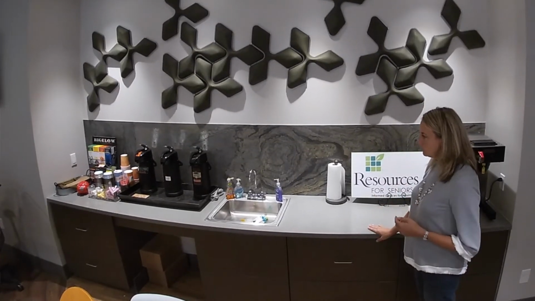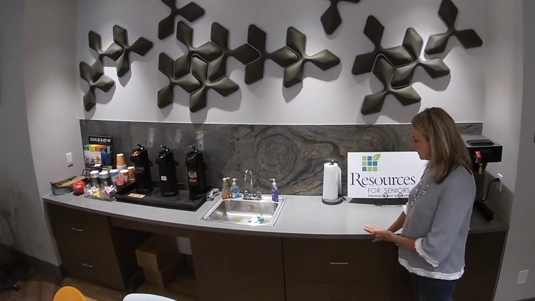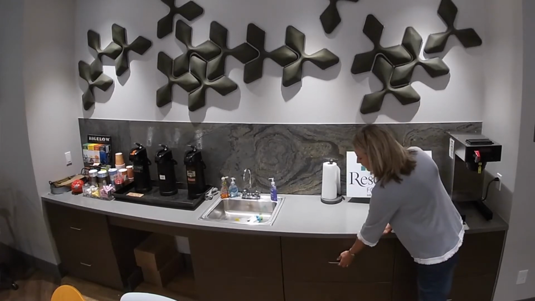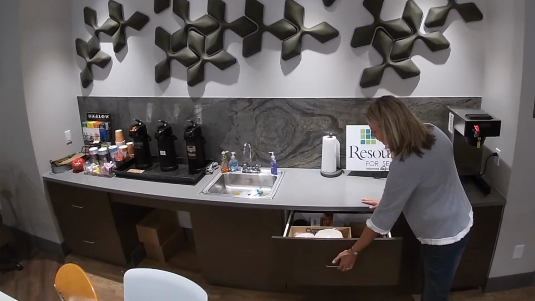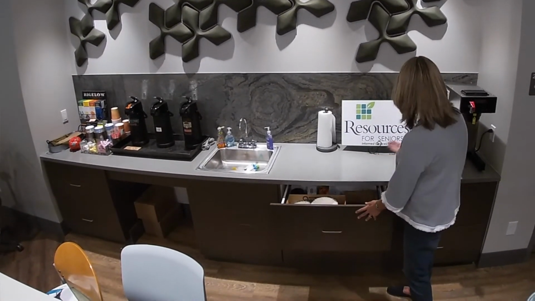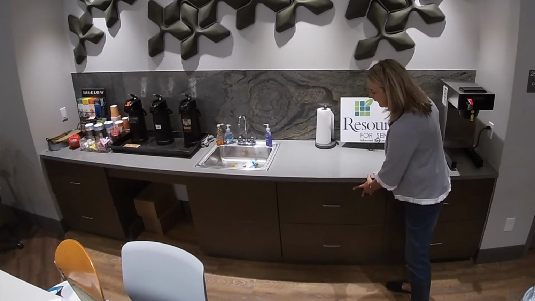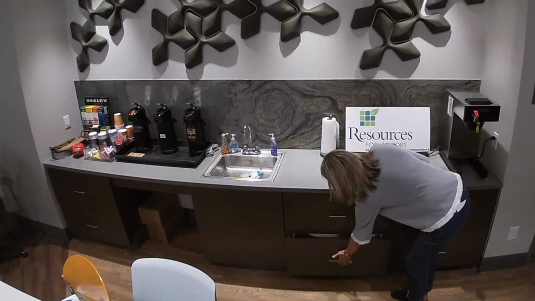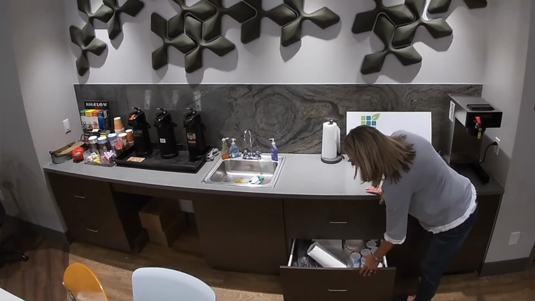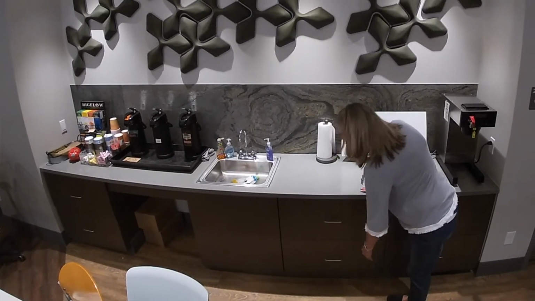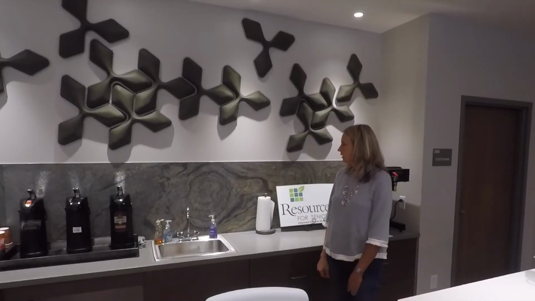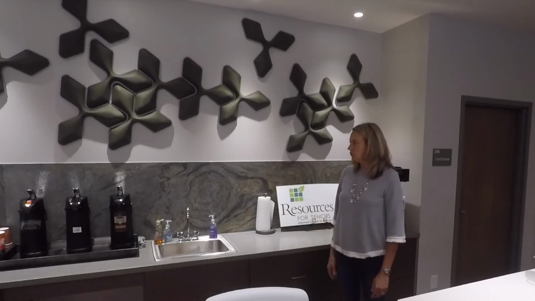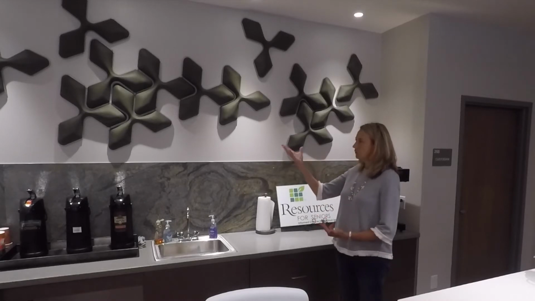Underneath the counter, we decided to try and maximize storage as much as we could. We did really deep drawers for storage of all of the coffee essentials and supplies, and these drawers easily slide in and out and provide tons of storage, and you really don't necessarily miss the overhead cabinets.